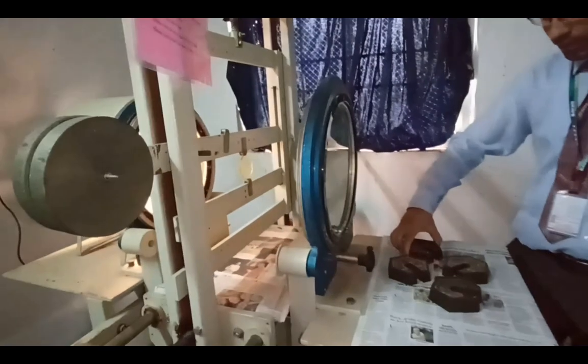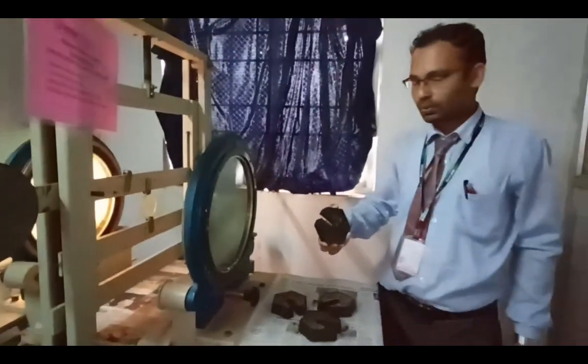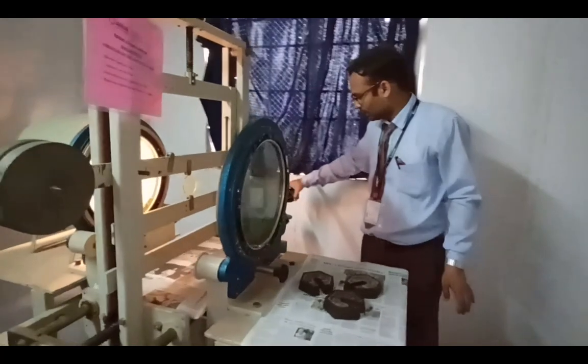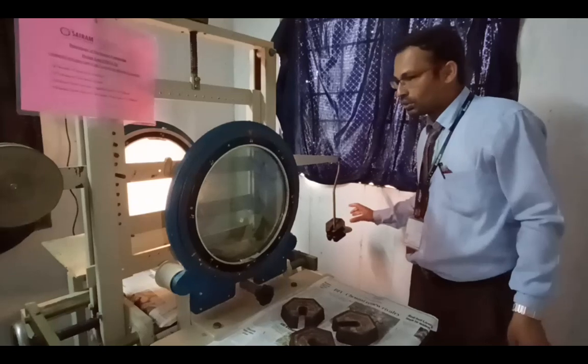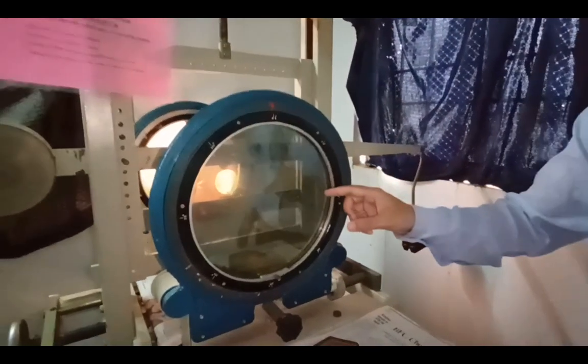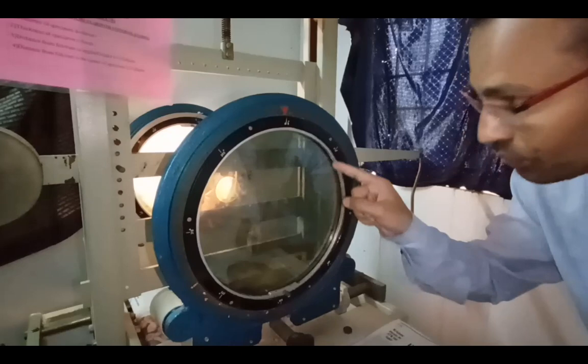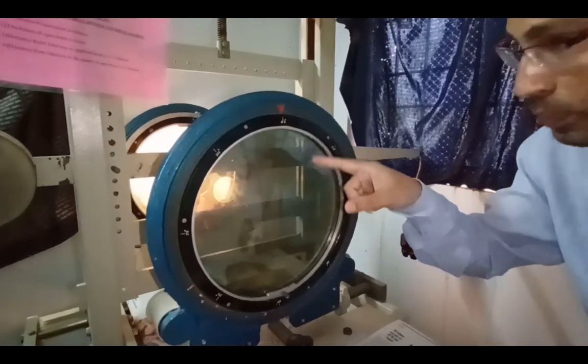Now take the 2nd kg of load, just hang it on this side. At 2 kg of load, observe the number of fringes through the analyzer. Here we are going to get 2 fringes on this photoelastic specimen, dome shaped, like a rainbow color. So 2 dome shaped fringes we get at 2 kg of load. Note that down in the tabular column: at 2 kg of load, the number of fringes on the circular polariscope is 2.